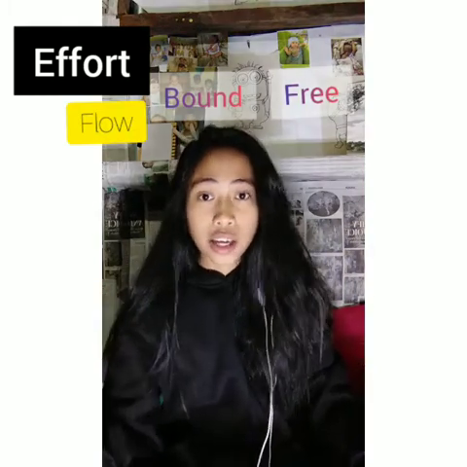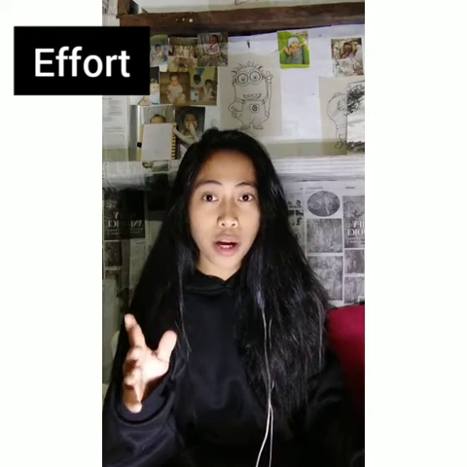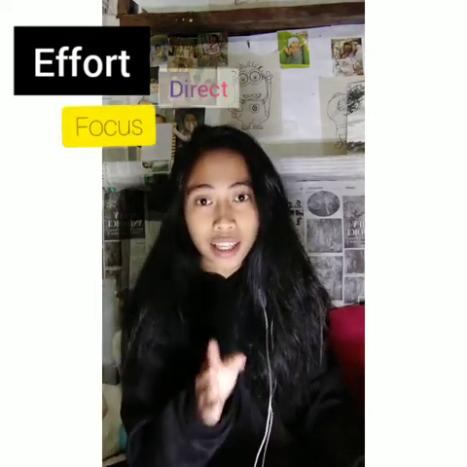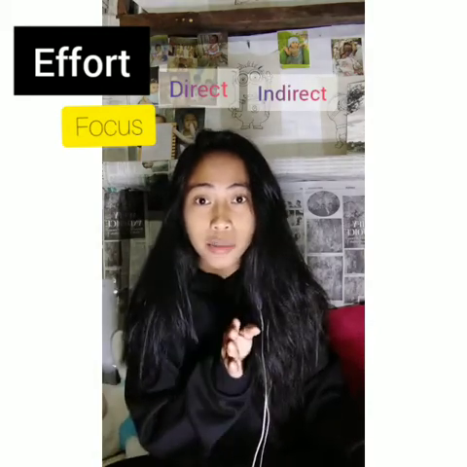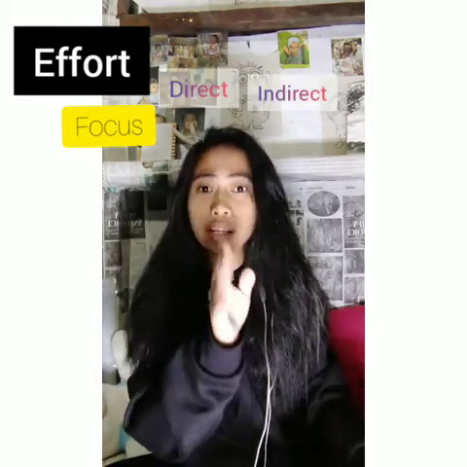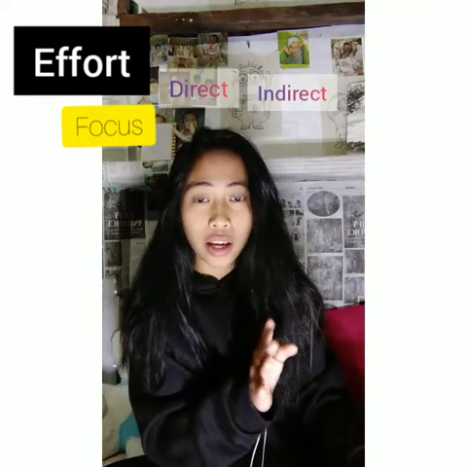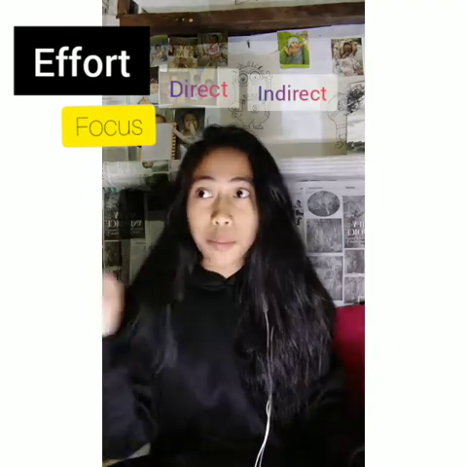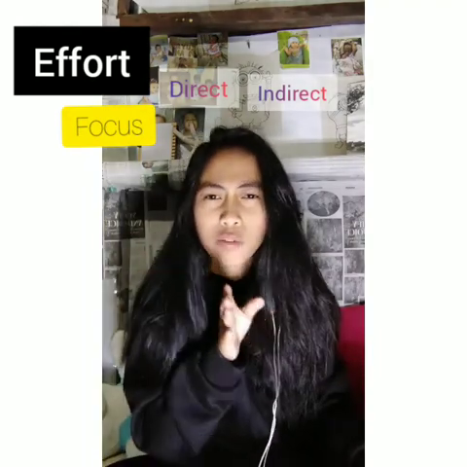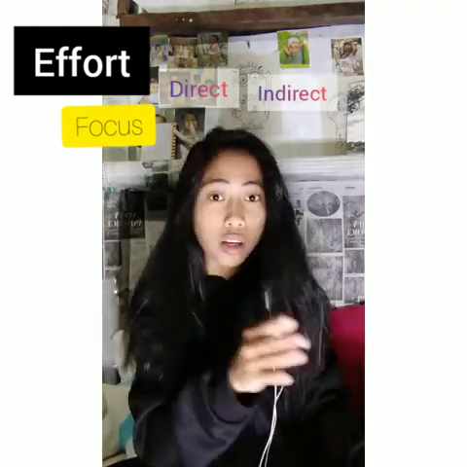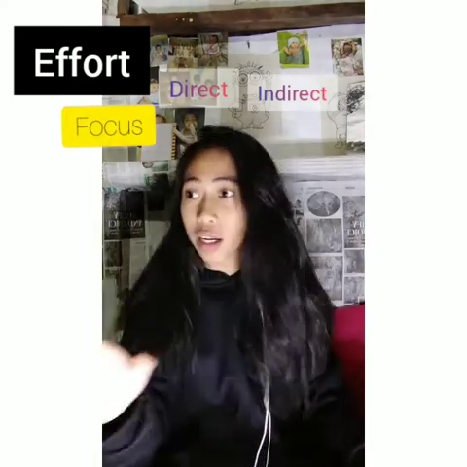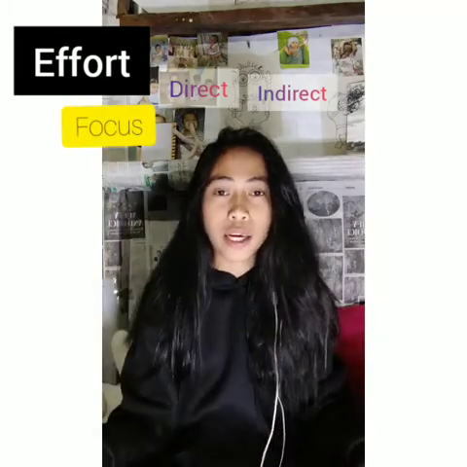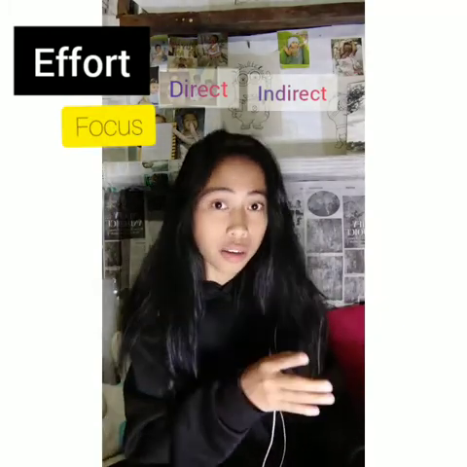Last category is the focus. Ang focus, meron tayong direct and indirect. Ang sample ng direct, sa athletics. Diba, tumatakbo ang athlete, nakafocus lang siya sa finish line. While the indirect, katulad ng basketball, nakafocus sila sa bola. Bali, papasa-pasa, diba, ang bola. Hindi sila nakafocus sa isang direction, hindi sila nakafocus sa isang bagay. Nagatingin sila sa mga kasama nila, sa bola, sa ring, ganun. Yun ang sample ng direct and indirect.